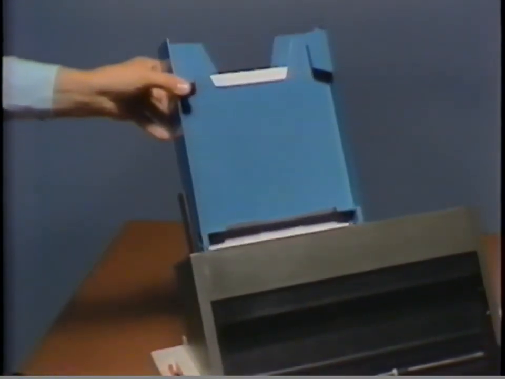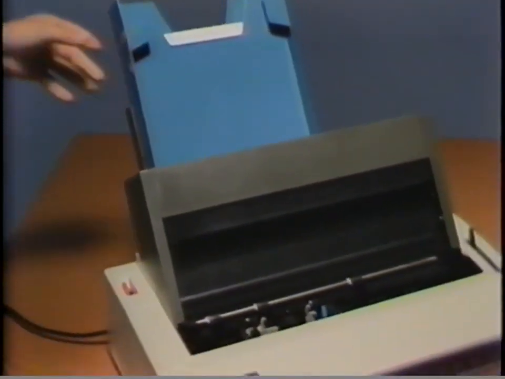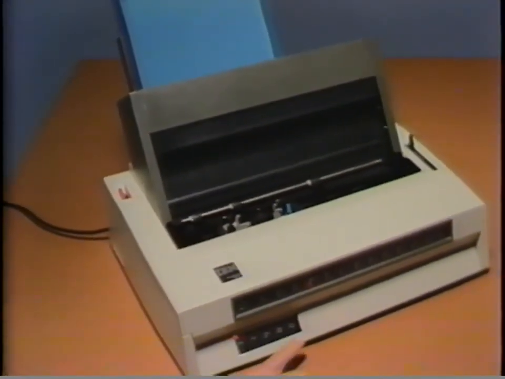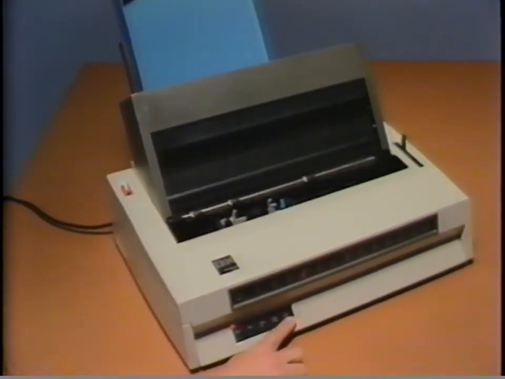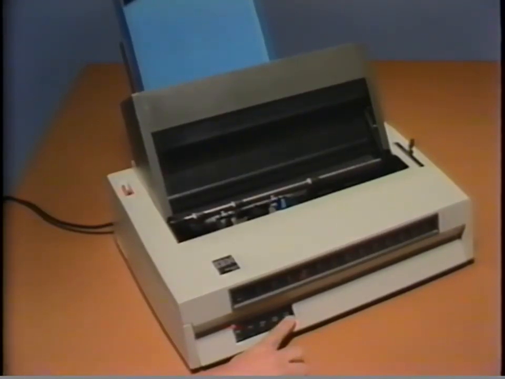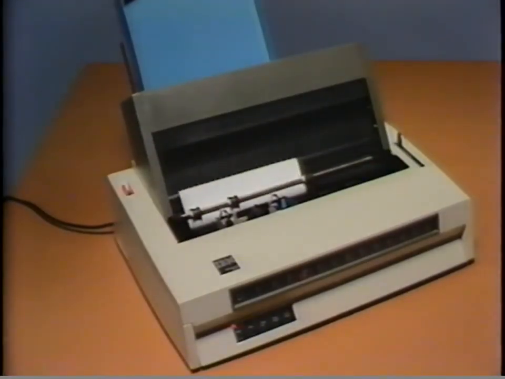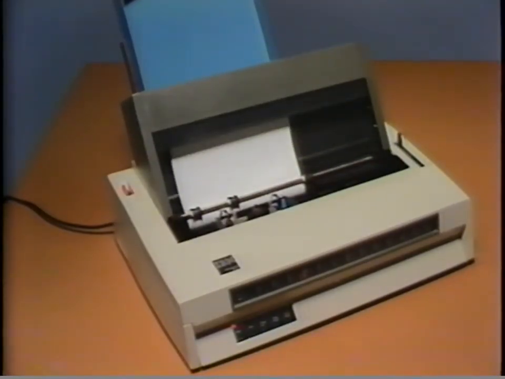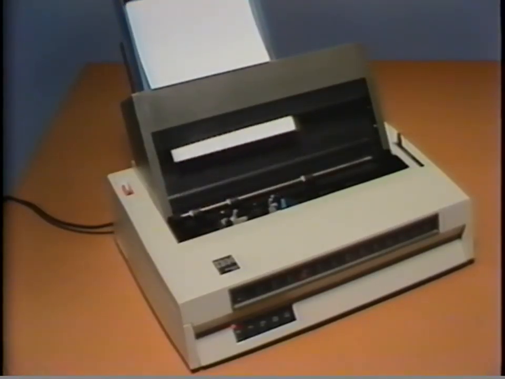Now insert the paper tray into the sheet feed until you feel it snap into place. Now press the Form Feed button to feed a sheet of paper to the first writing line. Pressing the Form Feed button again will cause the paper to exit the printer. This completes the sheet feed installation and paper loading. Now stop the videotape and return to your workbook.